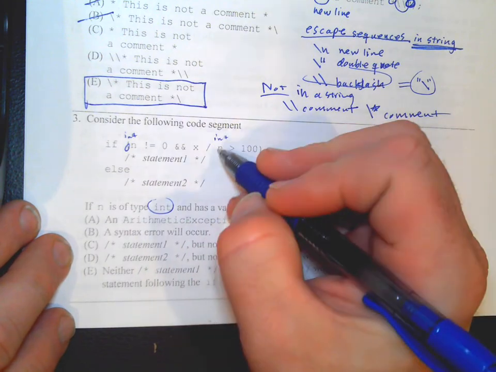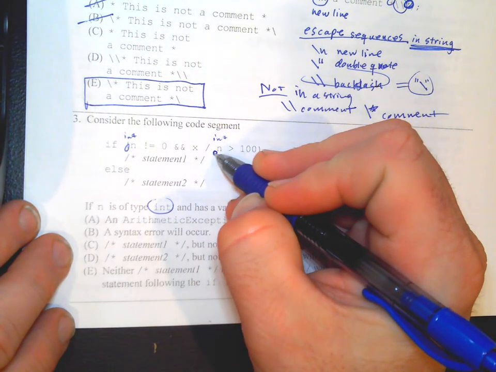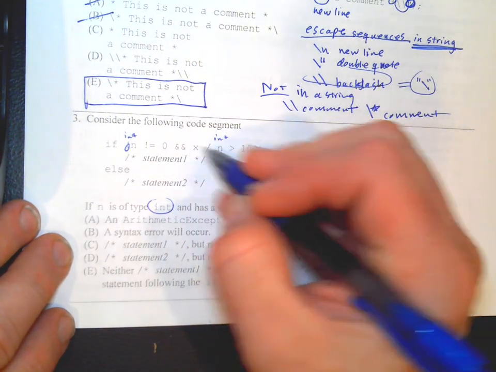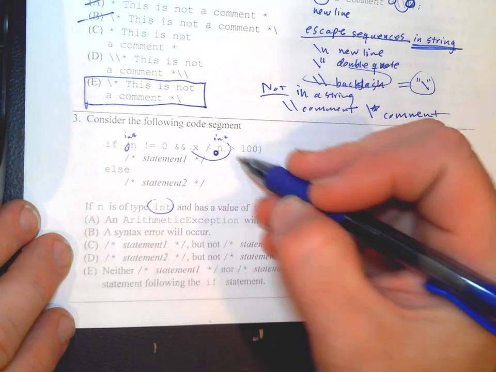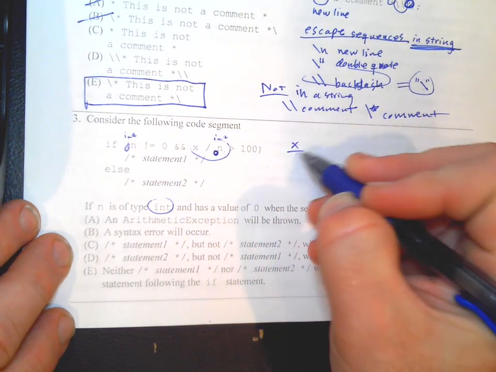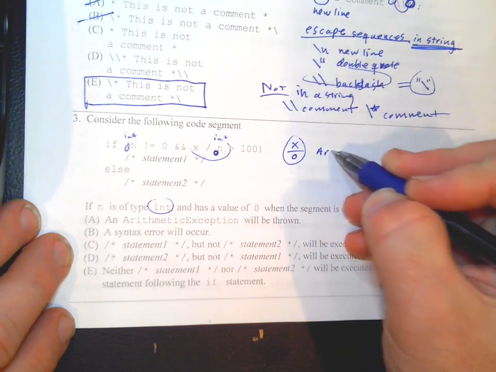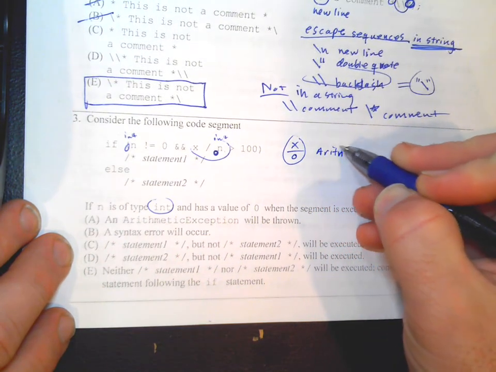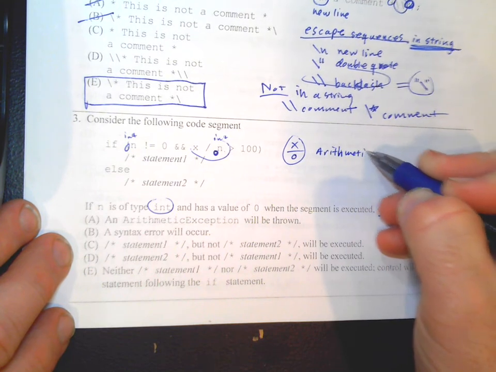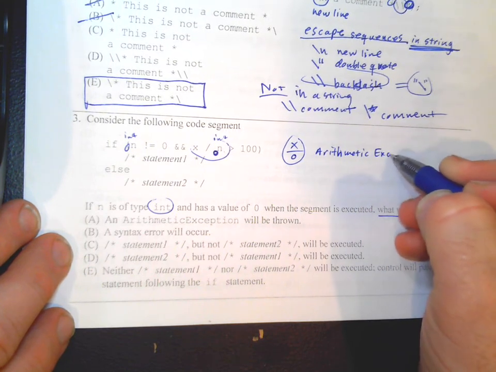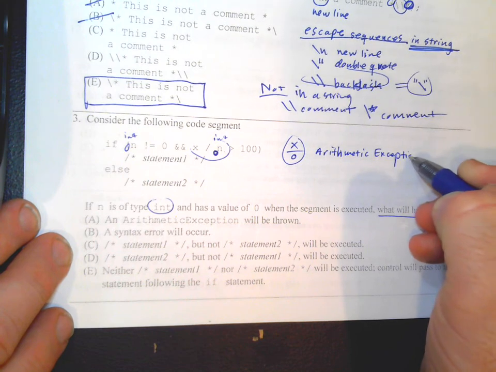The thing you got to watch out for, that they're kind of hoping you notice, is that x over 0 on its own gives you an arithmetic exception, because you can't divide by 0.